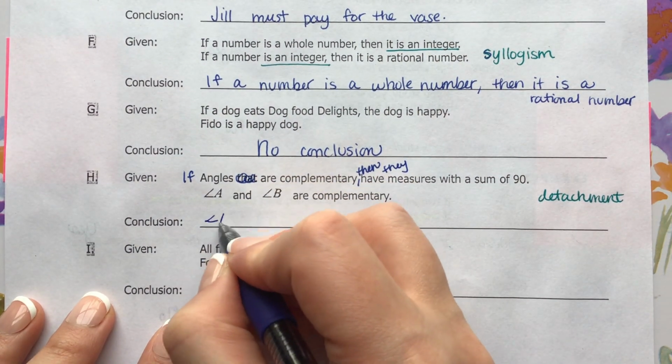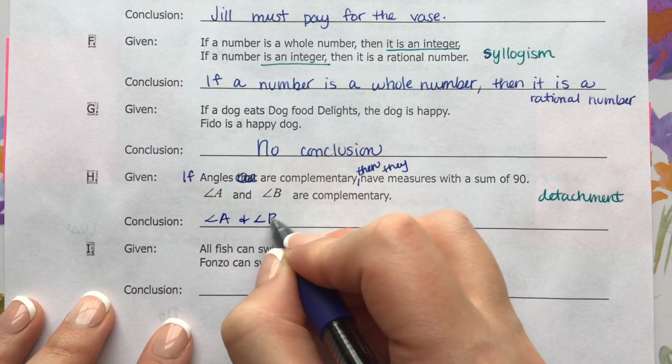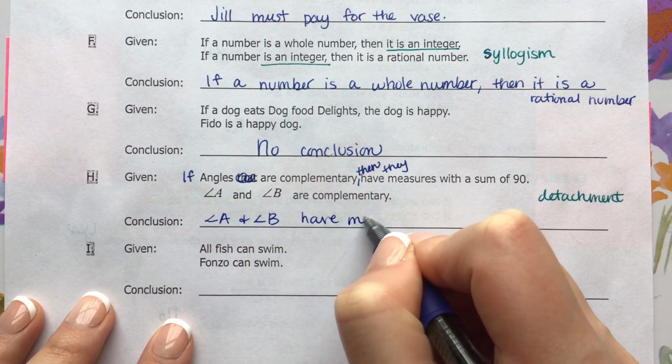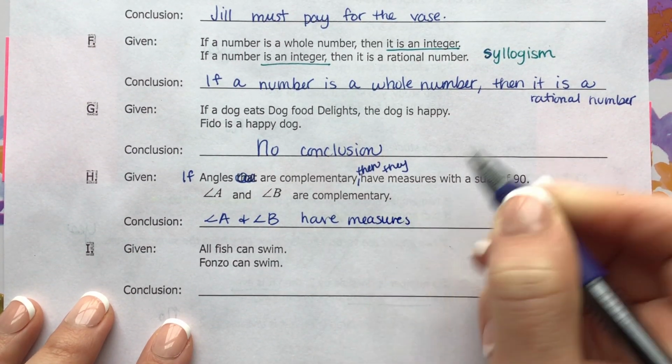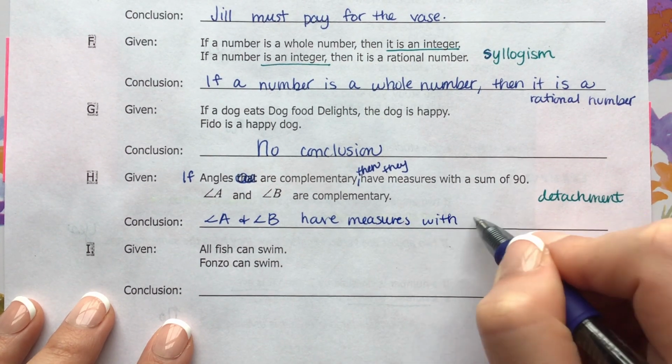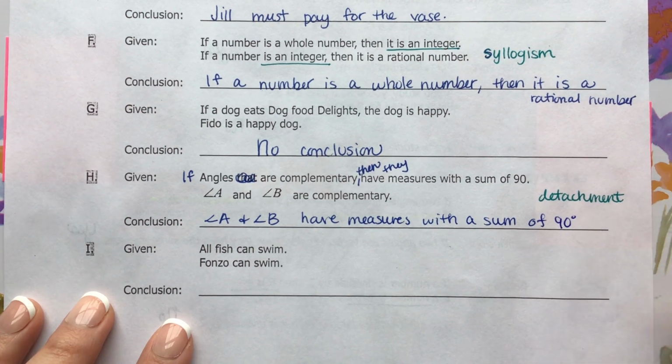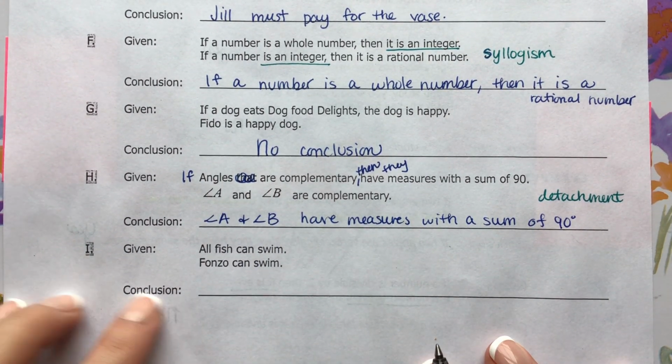So I'm now going to say angle A and angle B have measures with a sum of 90 degrees. I apologize about that. That should have had an if-then in there.